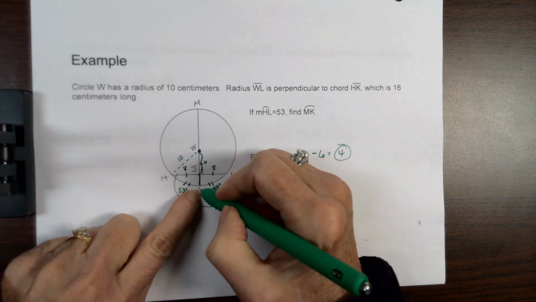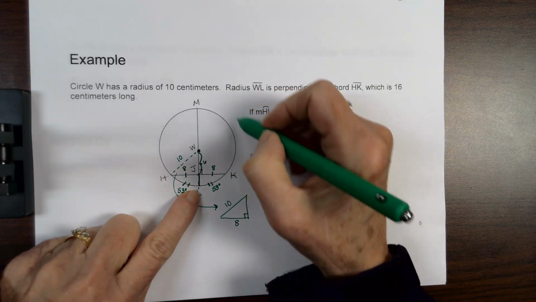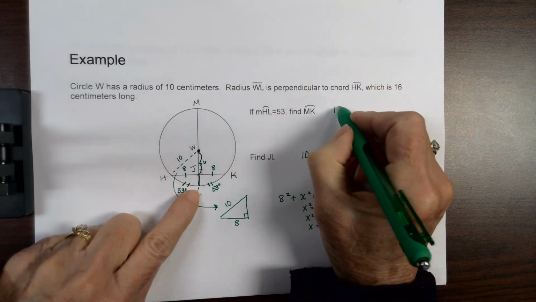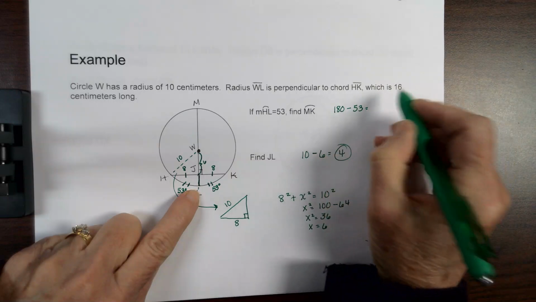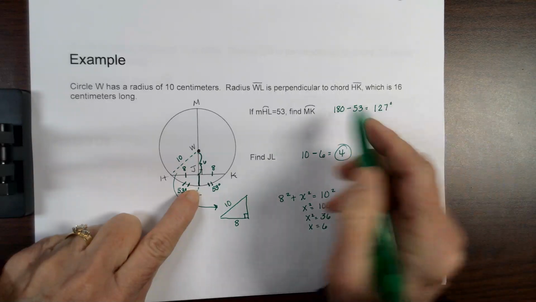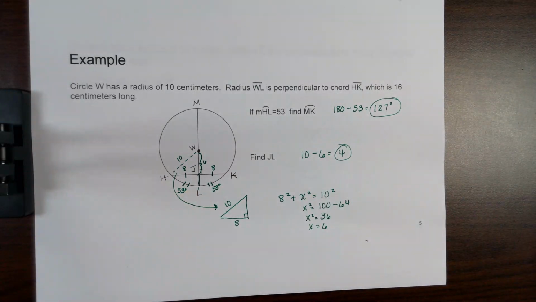This whole thing is a diameter, which means this side right here is 180. So to find MK, I would take 180 minus 53, and that's going to give me 127. So that's what the measurement of arc MK would be.